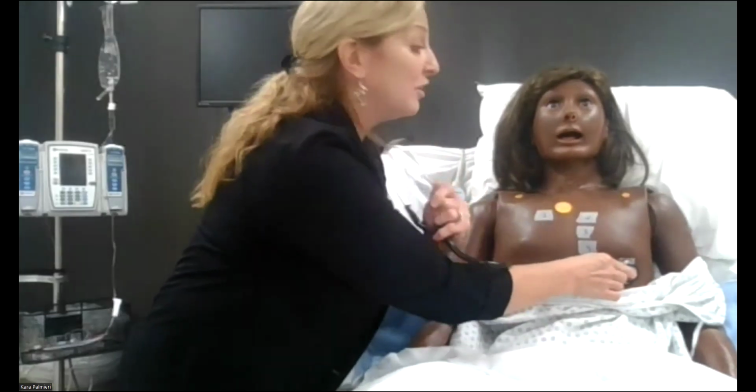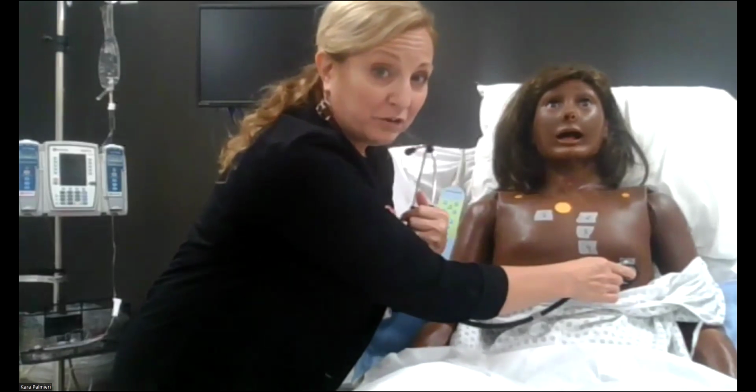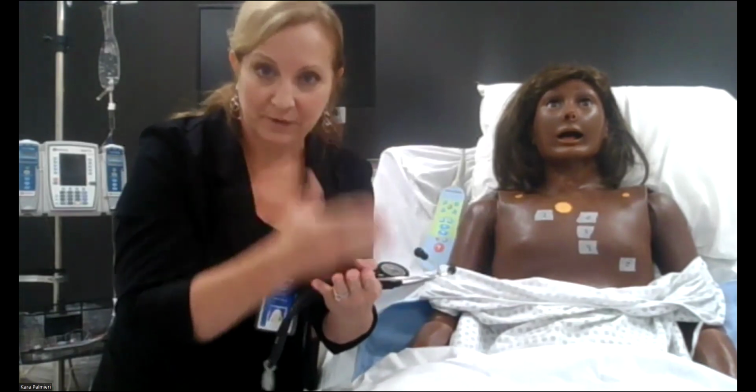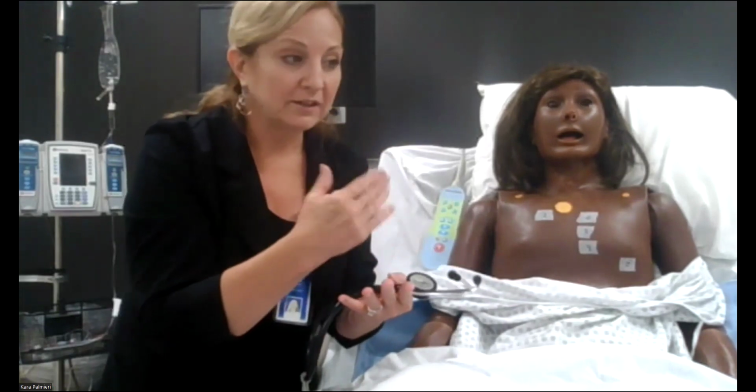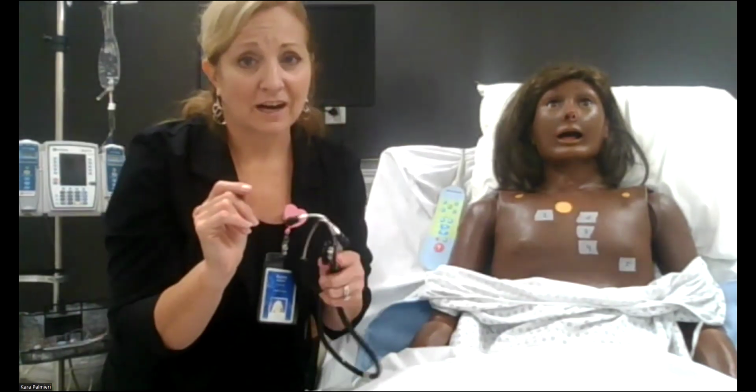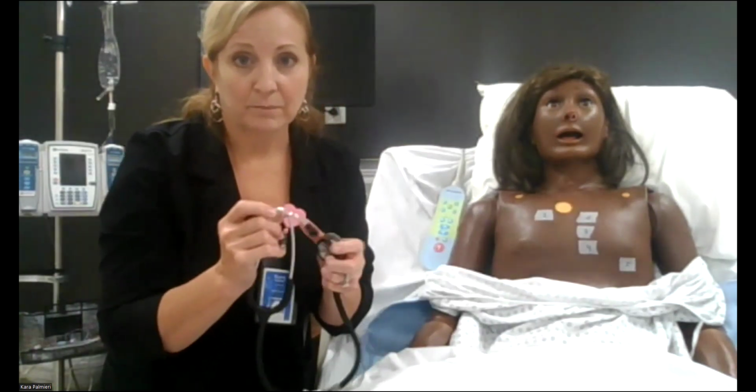And when you can hear it well, keep it there and count your apical pulse. If it's regular, so there's no missed beats in it, it's just coming regular, regular, regular. If it's regular, you can listen for 30 seconds and multiply by 2. If it's not regular, you got to listen for a full minute.